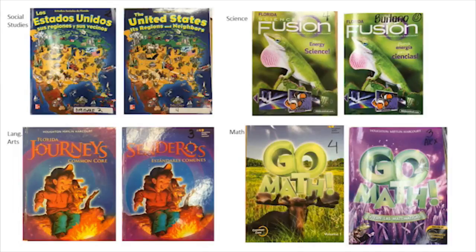Just to show you what these textbooks look like, you can see that they are mirror texts, and what that means is that the original version of the text is in English, like the United States for social studies, and then the Spanish version of the text was created after that to map on and mirror exactly in format and content what was included in the English version.